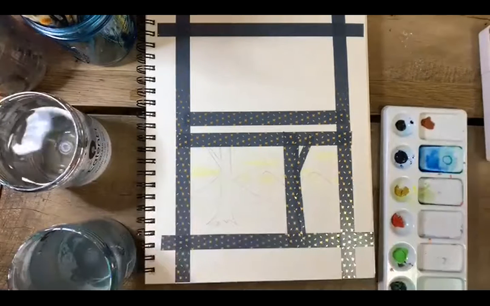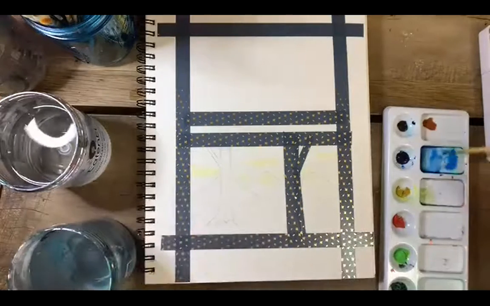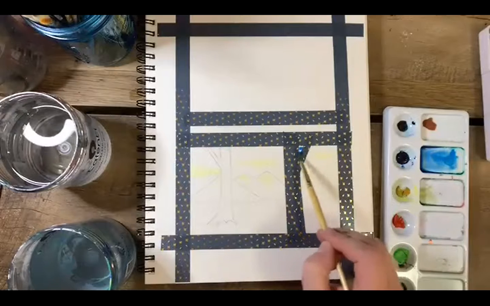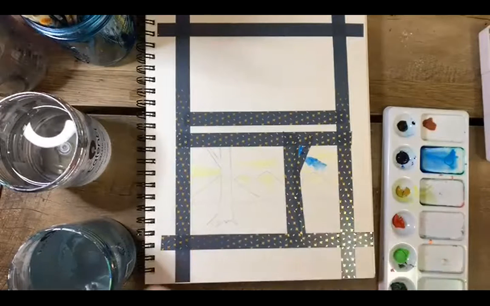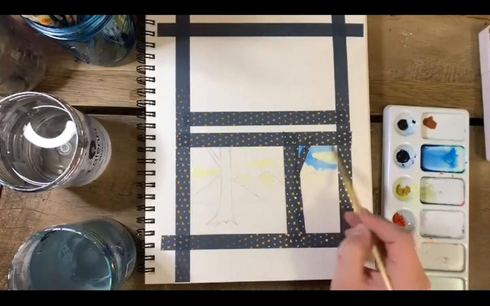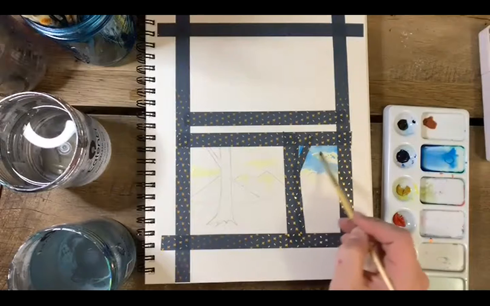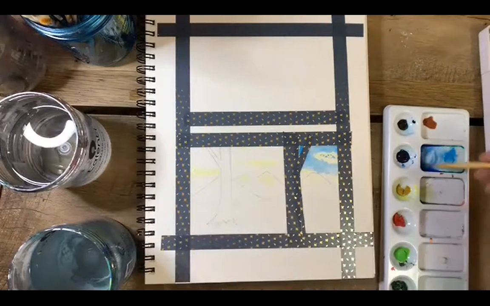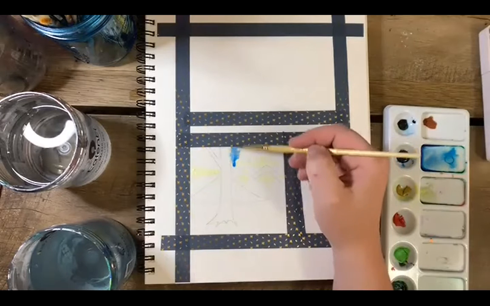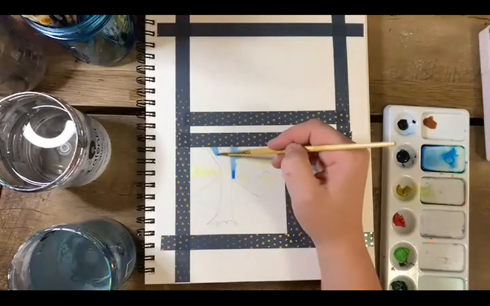So mixing quite a bit of water with this initial layer here, or first wash. And then I'm going to go ahead and start bringing in a light wash of blue into my sky. And again, you could certainly make this any color that you wanted. It could be night, it could be sunset. And again, I'm trying to avoid this tree, so I'm just going to paint around it.